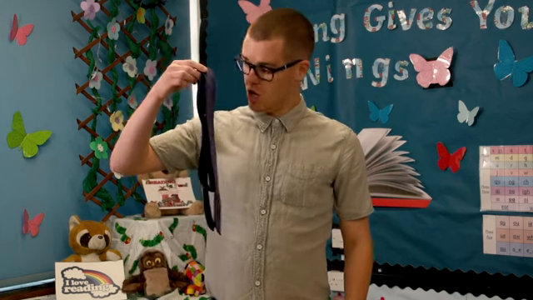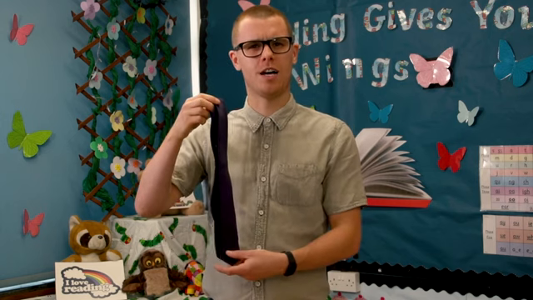Copy me again. Say the sounds, then blend the sounds to say the word. T, I. T, I. Your turn. T, I. Tie. You can tie a ribbon or your laces, or you can wear a tie to look smart, just like this. This is one of my favourite ties. It's a lovely purple colour.